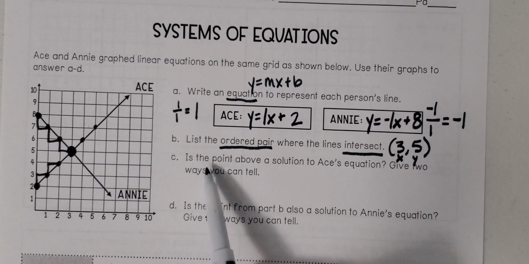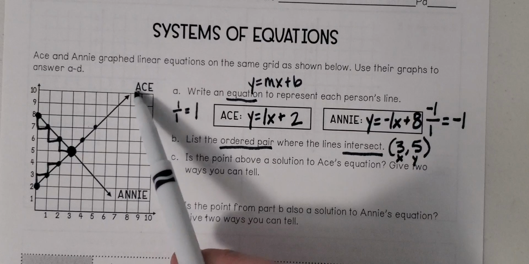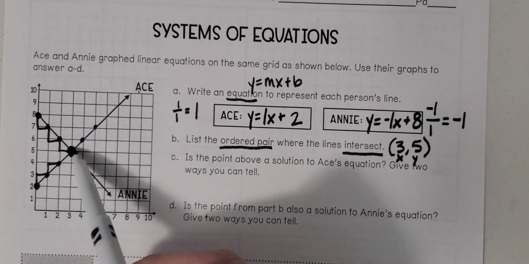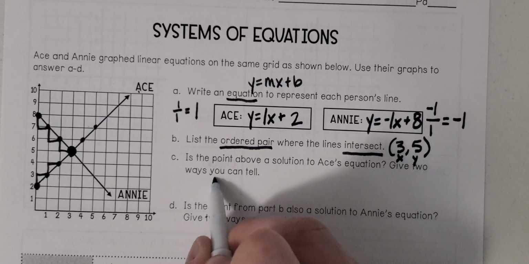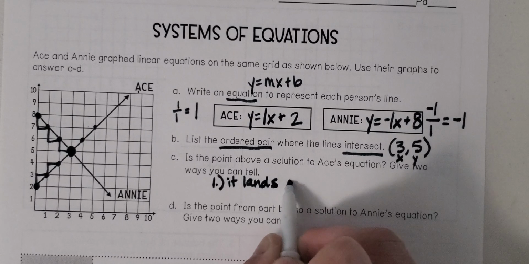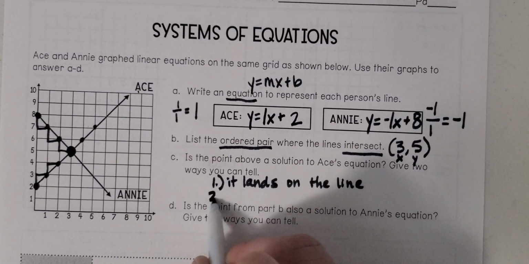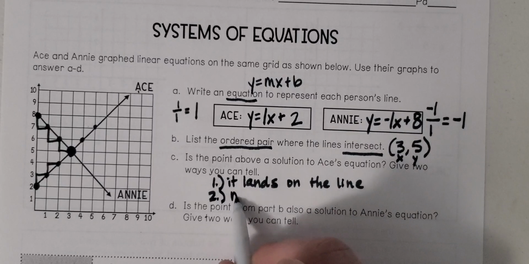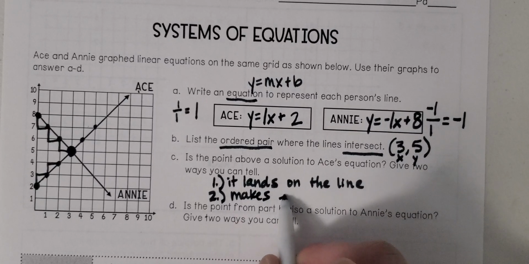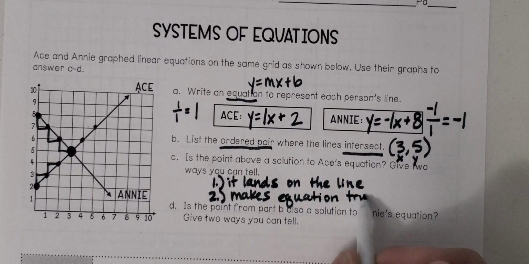On part C, it says, is the point above a solution to Ace's equation? Give two ways you can tell. So on Ace's equation, that point is a solution because it lands on the line. And it also makes the equation true. And I'm going to explain that in just a second.